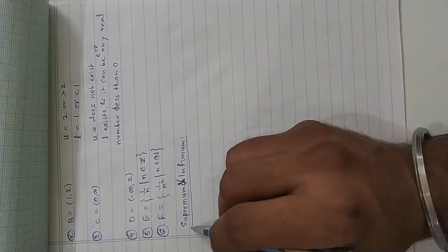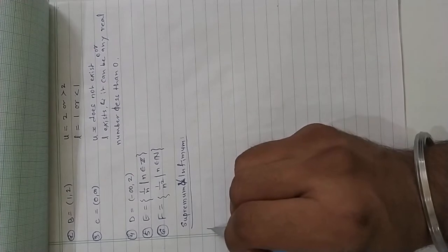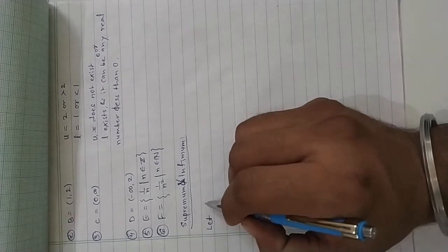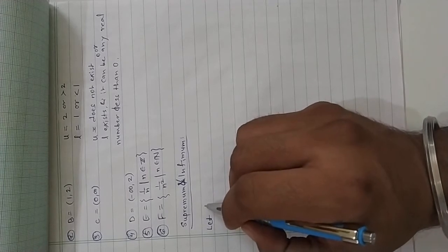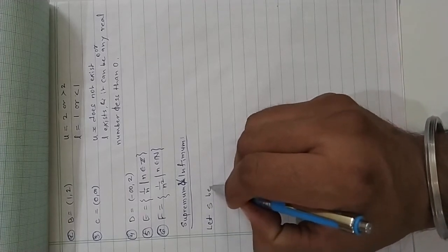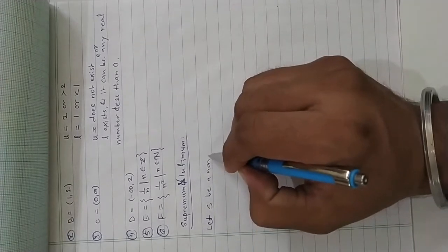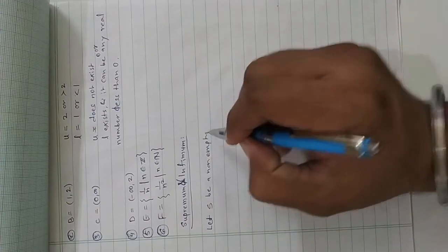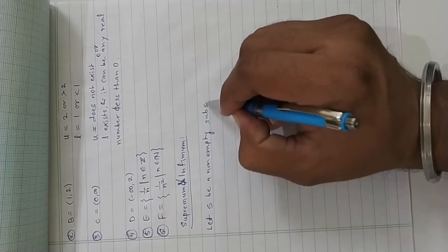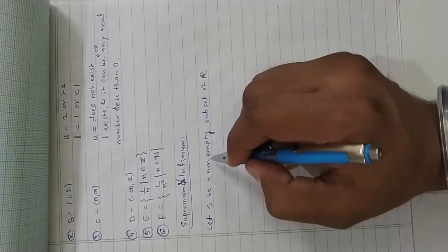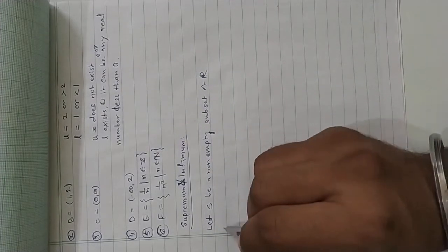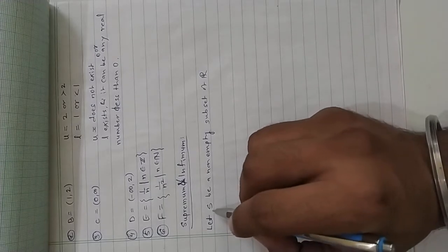Let S be a non-empty subset of the set of real numbers R. So let us see the definition of supremum.